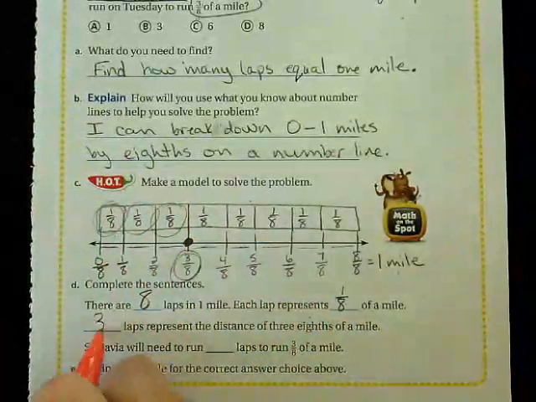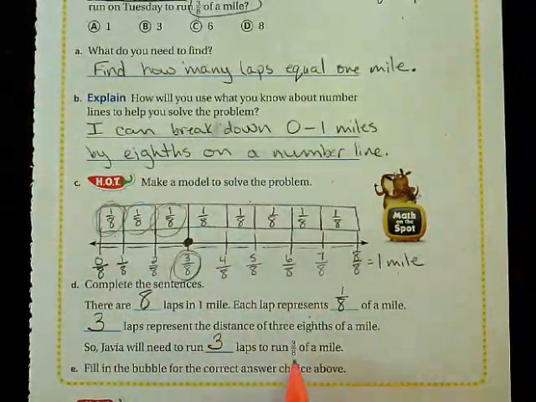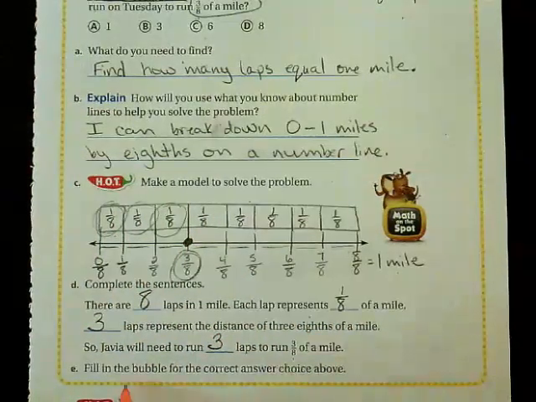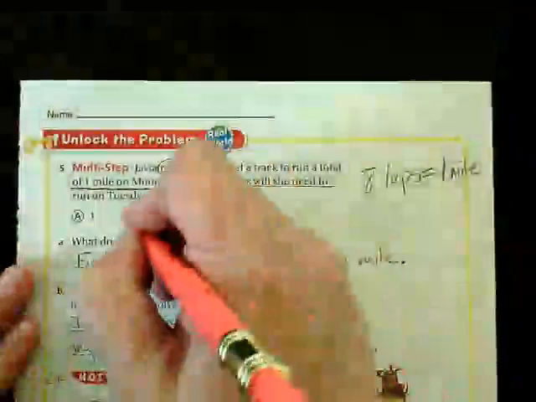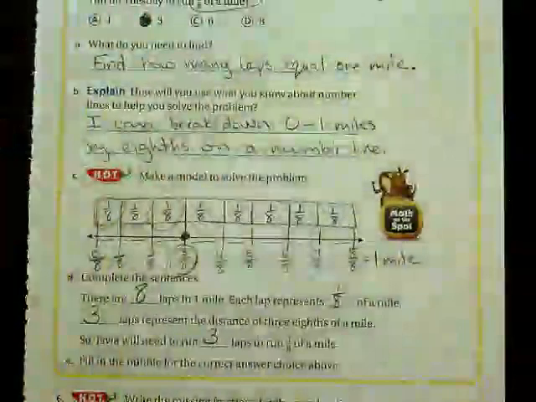So 3 laps represents the distance of 3/8 of a mile. So Javier will need to run 3 laps to run 3/8 of a mile. Fill in the bubble for the correct answer choice. So what's my answer? 3. 3/8 is 3 laps.